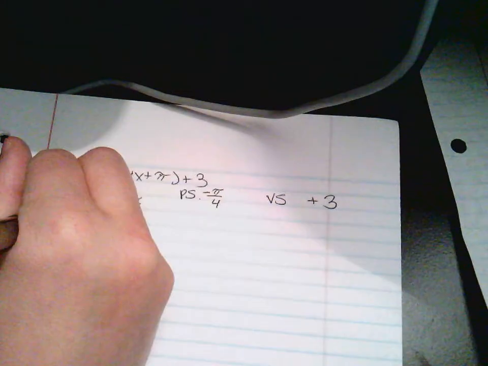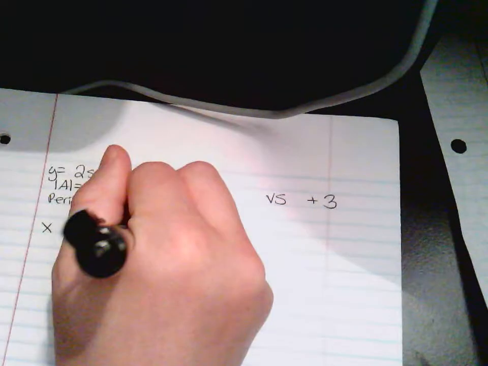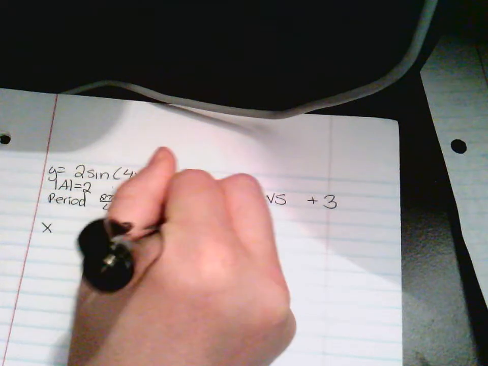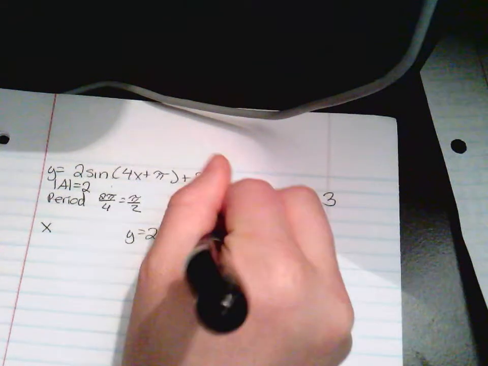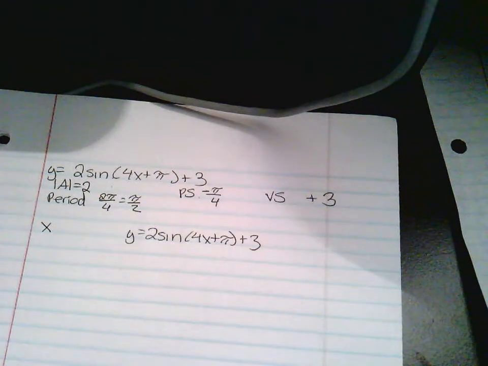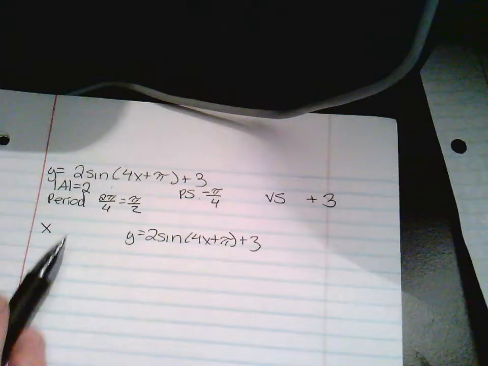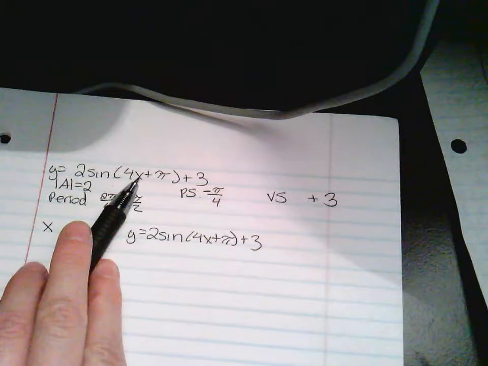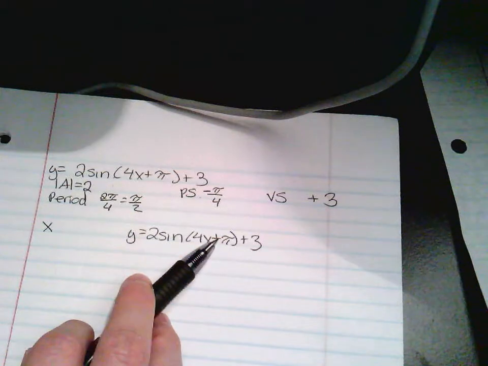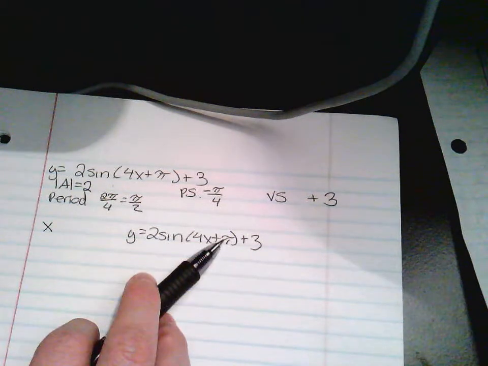So that's y equals 2 sine of 4x plus pi, plus 3. You're going to see it works out the same, because once we solve each of the key points for this value, we're going to get in this parentheses 0, pi over 2, pi, 3 pi over 2, and 2 pi. That's going to give us a nice neat y value when we come out.